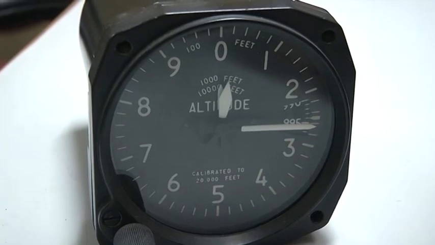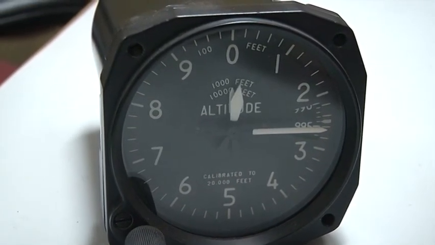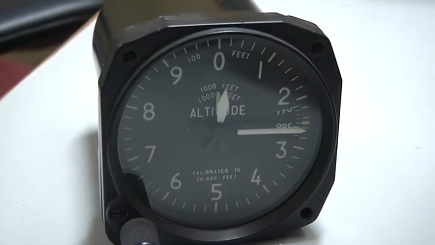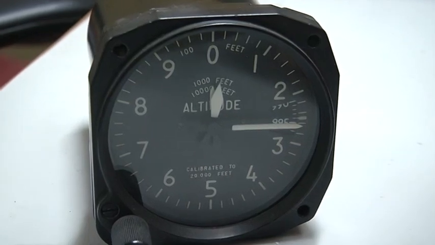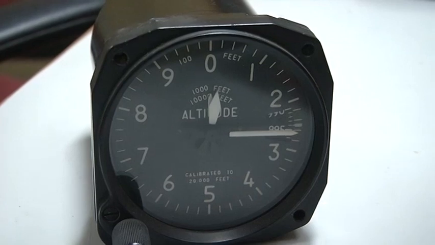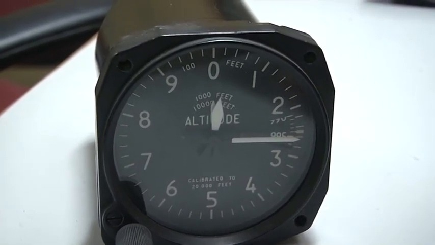3 needles can be seen on the gauge. The smallest one, the intermediate, and the longest one are there for indicating the altitude in different thousands of feet. The smallest needle gives the reading in tens of thousands of feet. The intermediate one gives the reading in thousands of feet, whereas the longest needle gives the reading in hundreds of feet.